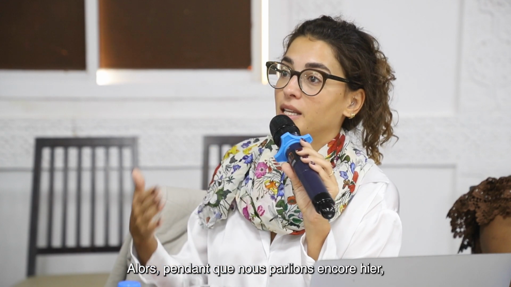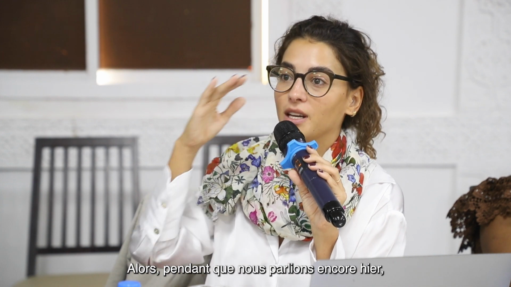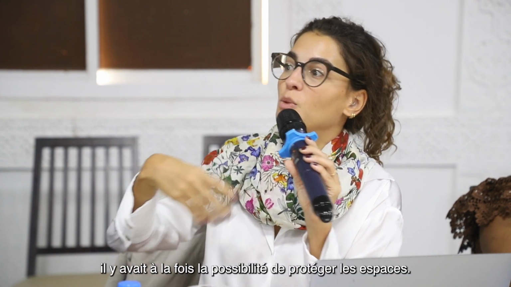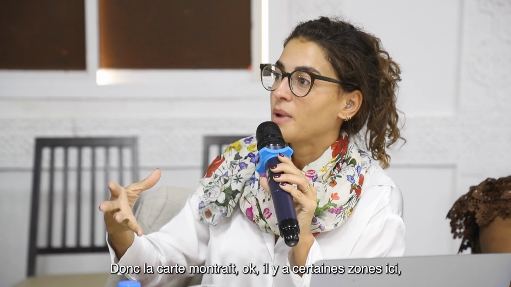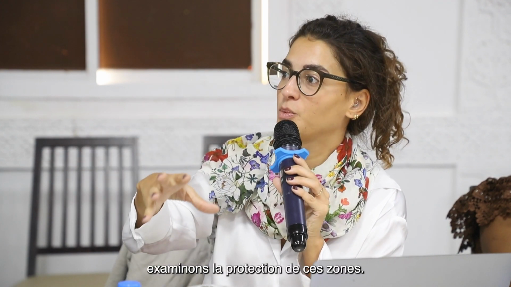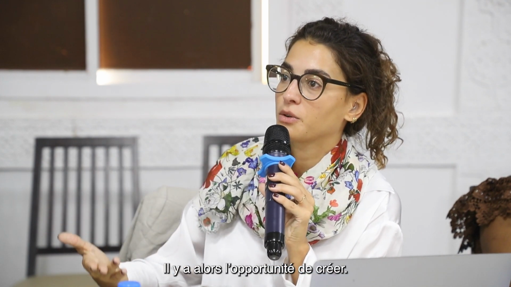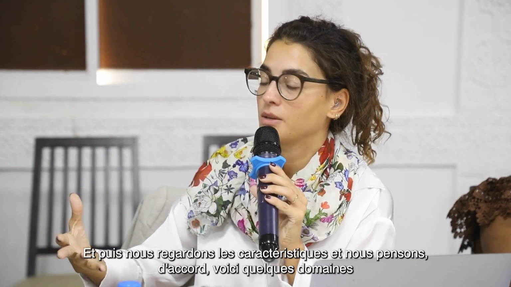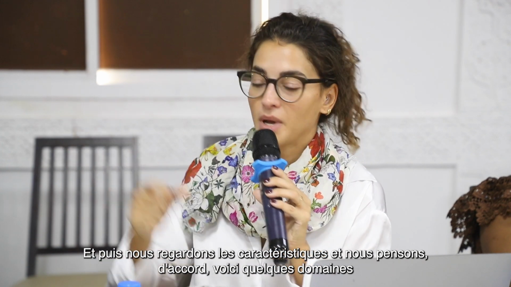So as we talked yesterday, there was both the opportunity of protecting spaces. So the map was showing, okay, there are some areas here, let's look into protecting those areas, and where there isn't, there is then the opportunity for creation, and then we look at the characteristics and we think, okay, here are some areas that we can create something instead.